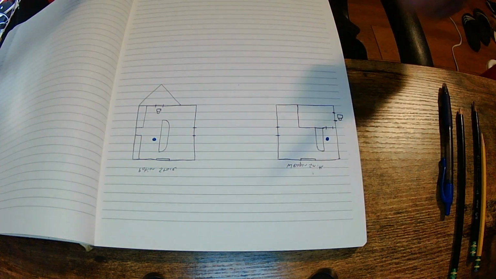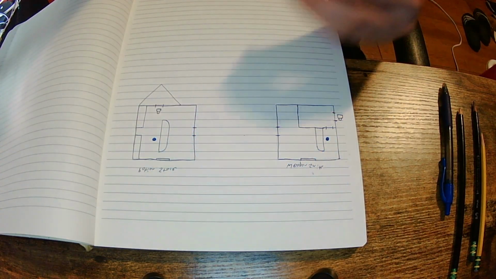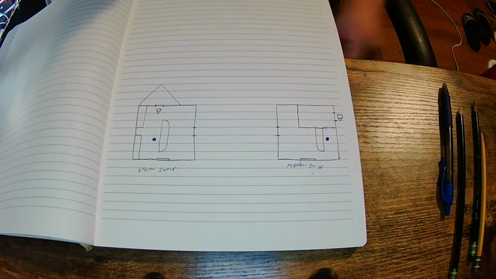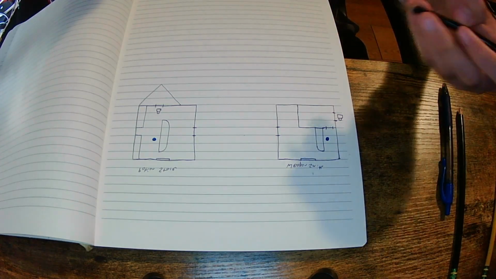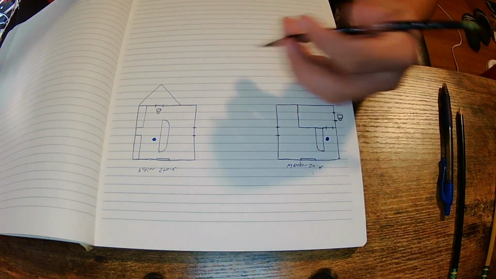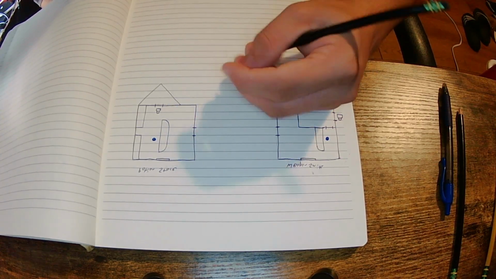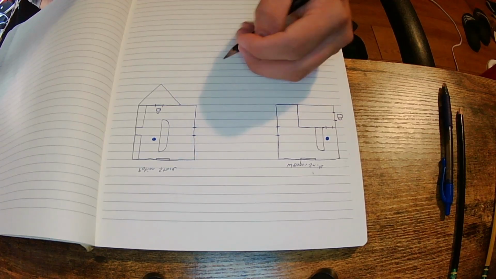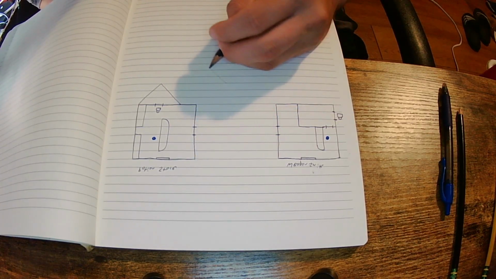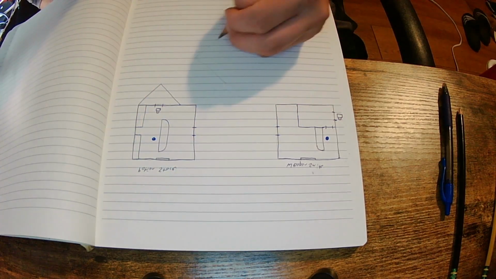Let's do another example. Let's use an octagon shape. Why not? Or we can do any shape like this. We draw out our shape.